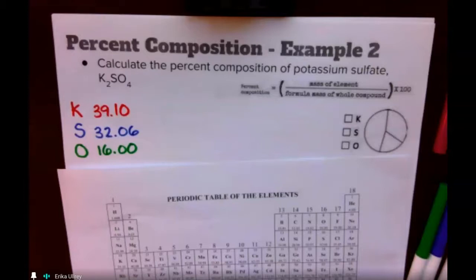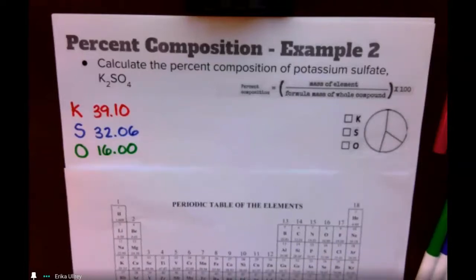Star, what's the next thing I need to do? Star, are you there? What's my next step? Don't you add them or multiply?